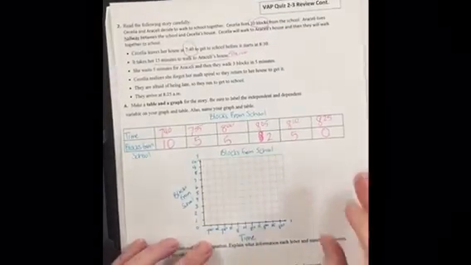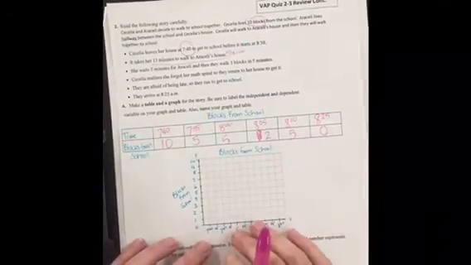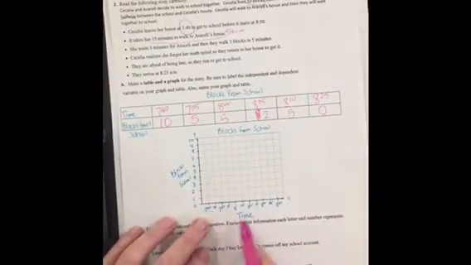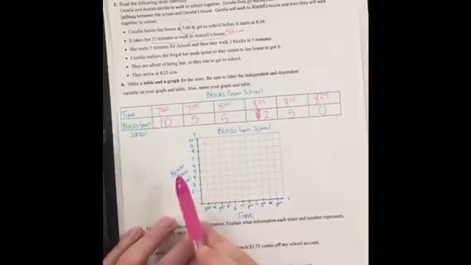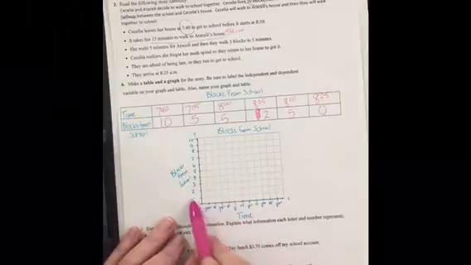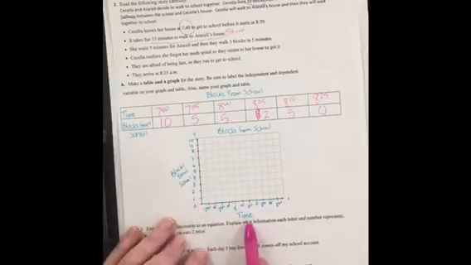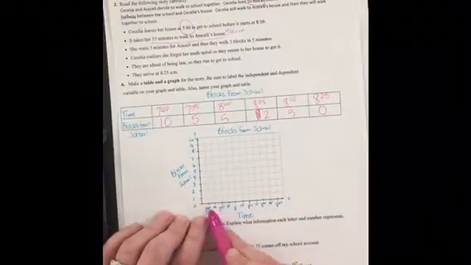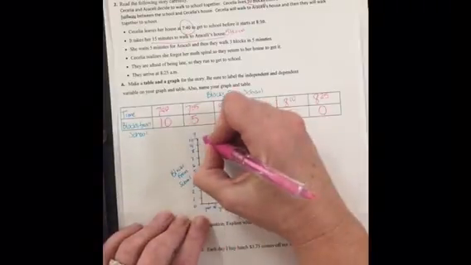All right, so they want us to take this information and put it into a graph. So I went ahead and put time on the bottom because the time is independent and the blocks from school are dependent. So at 7:40, we are 10 blocks from school.